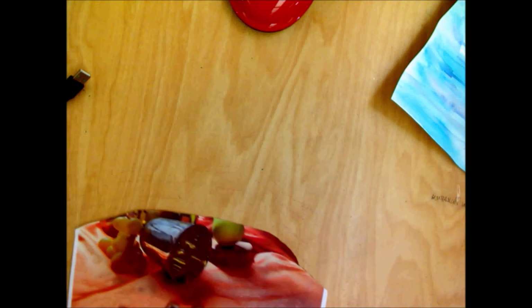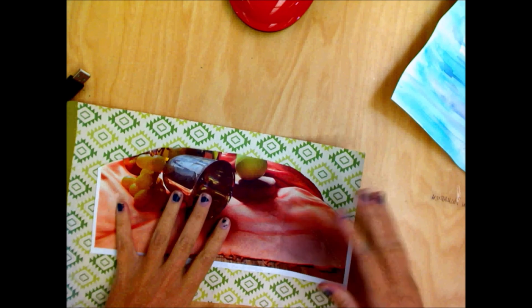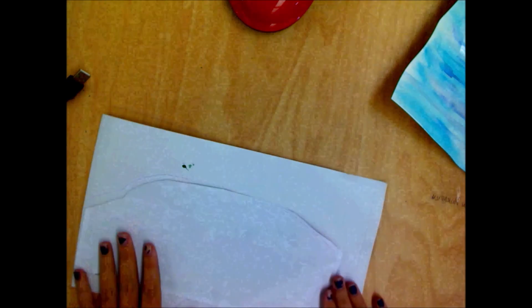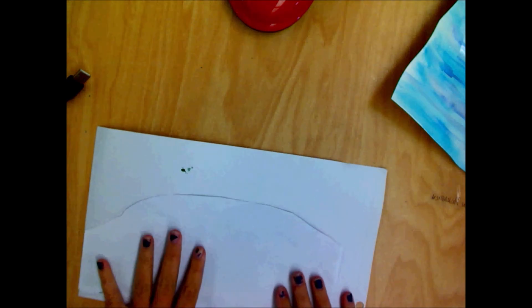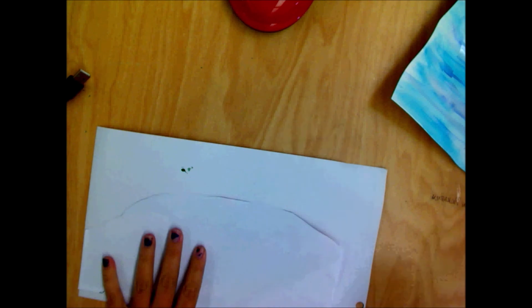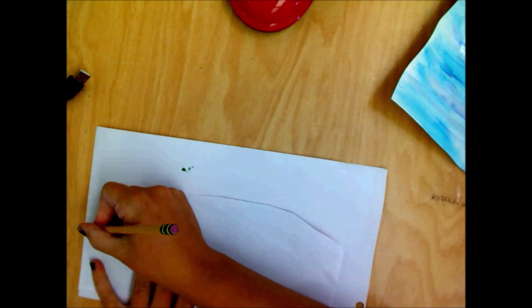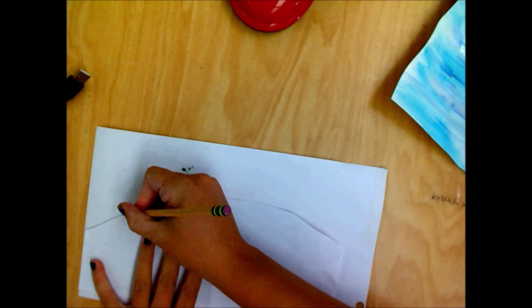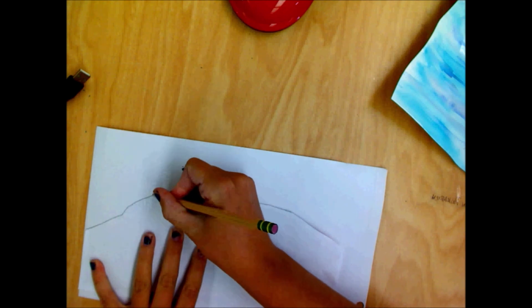Then what you can do is draw it on the back of your paper, okay? So this is the way it should be facing. I'm going to draw it on the back, but I'm also going to flip my paper over so that I can make sure that I'm orienting my cutout the way it should be, so it's not backwards.